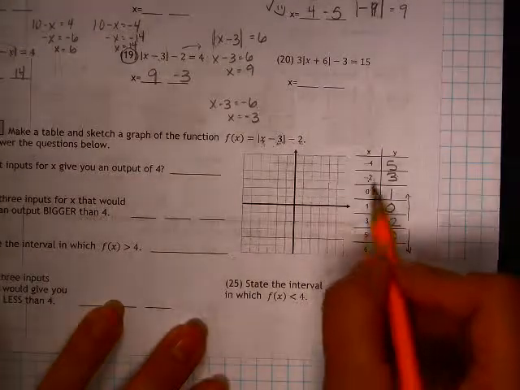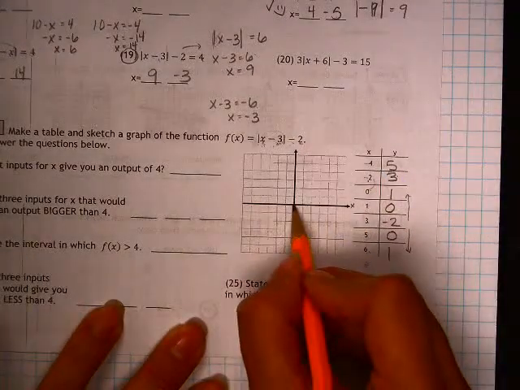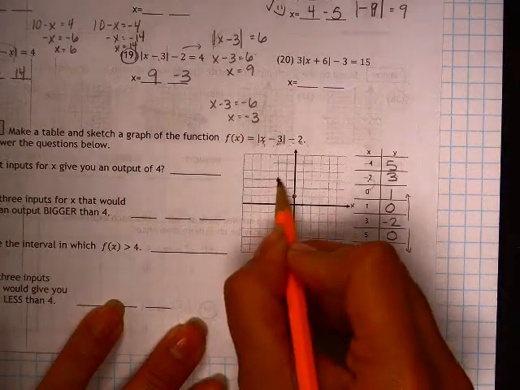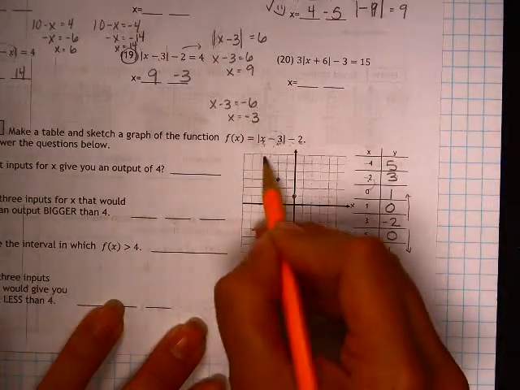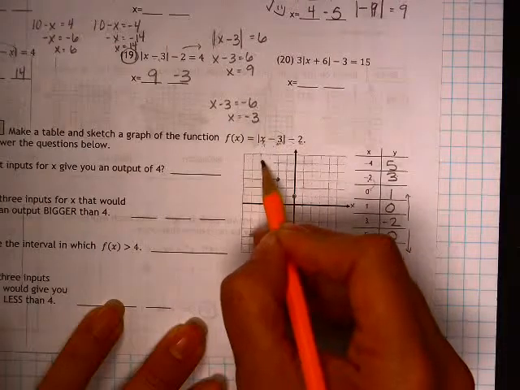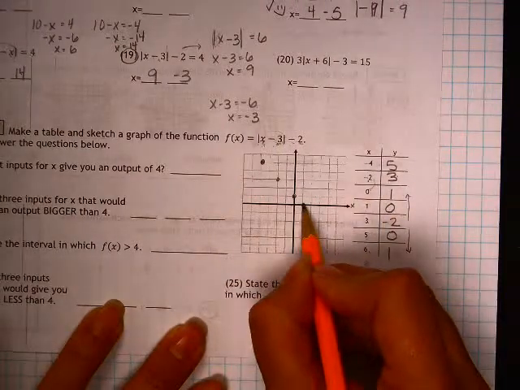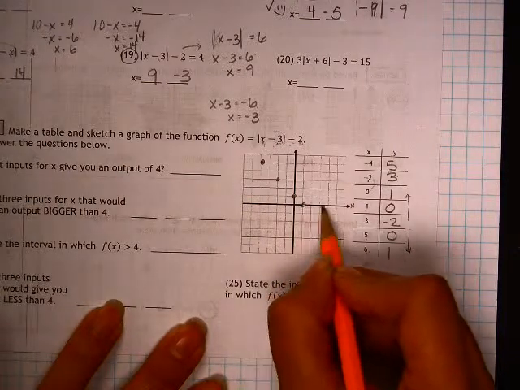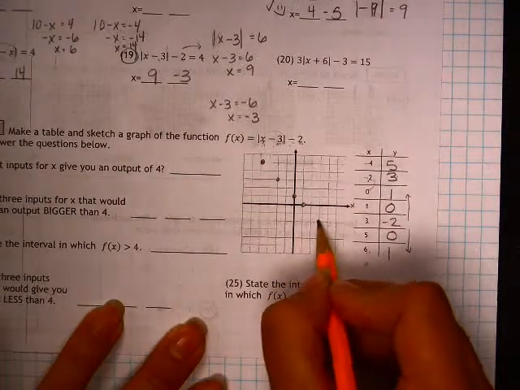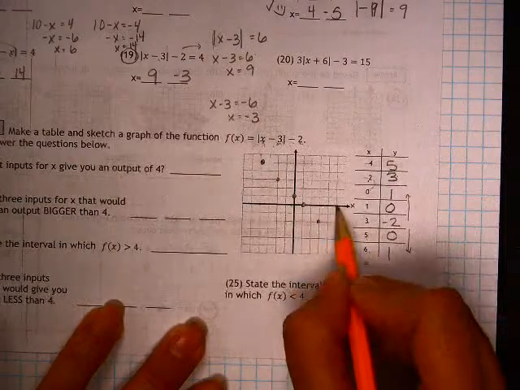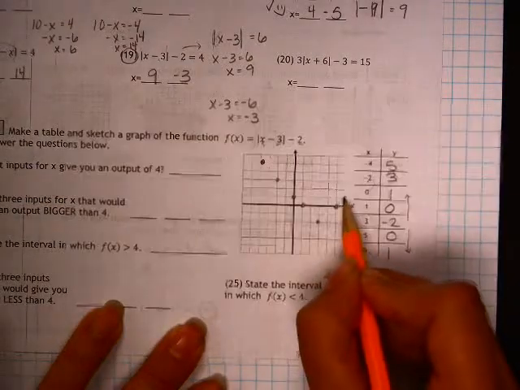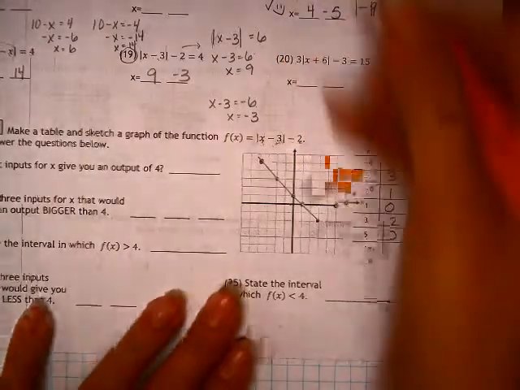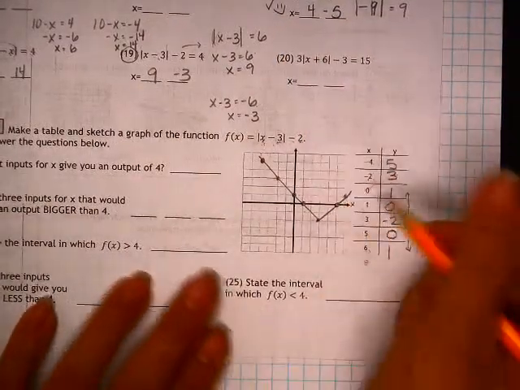Now we're going to graph these, so remember that this is the x-axis. So we have 0, 1. We have negative 2, 3. We have negative 4, 5. We have 1, 0. We have 3, negative 2. We have 5, 0. And we have 6, 1. So we're going to check that out.